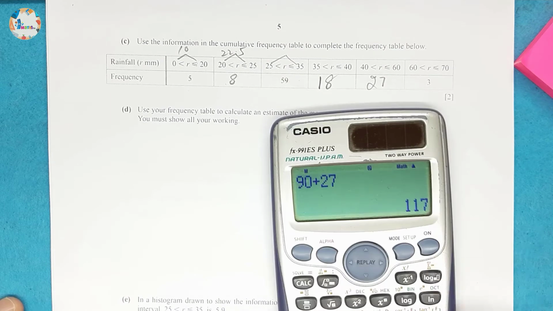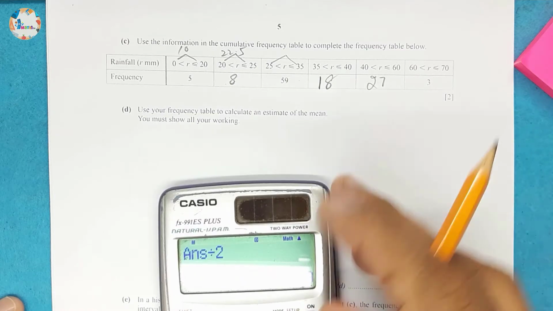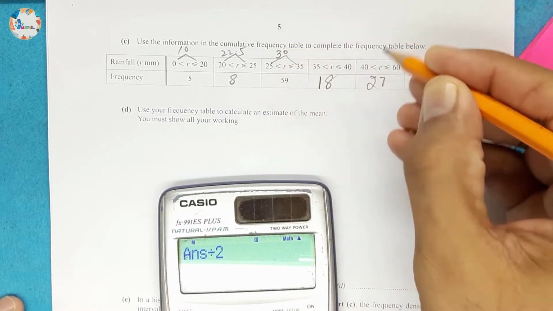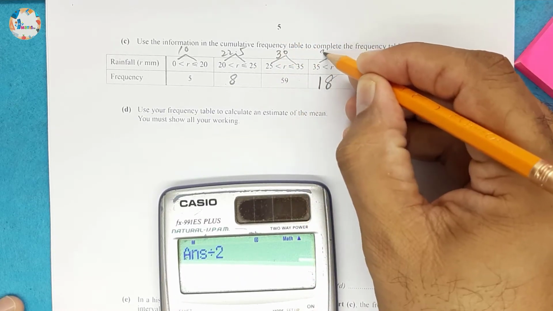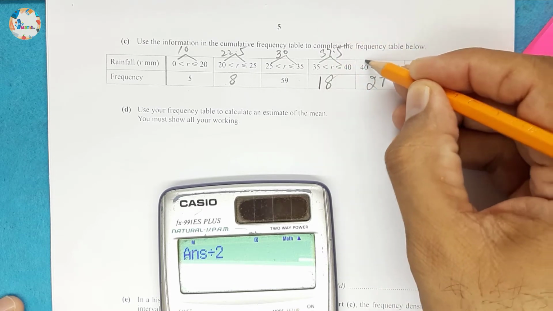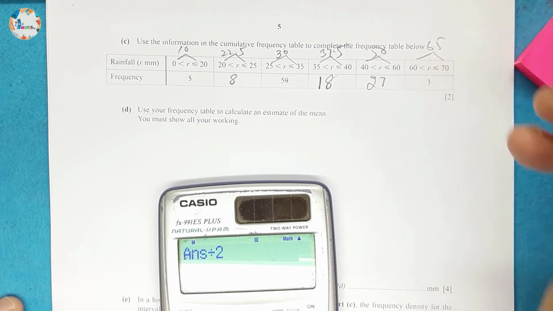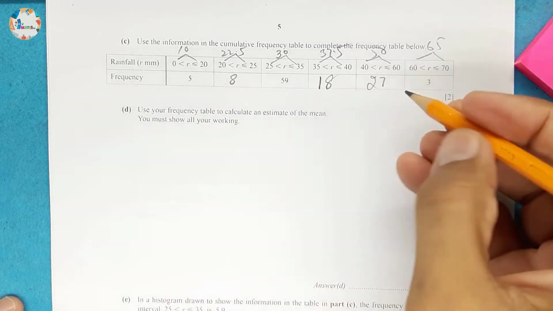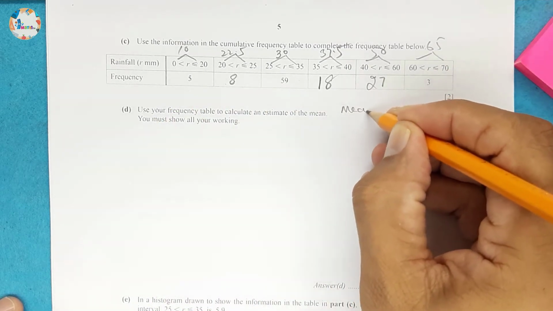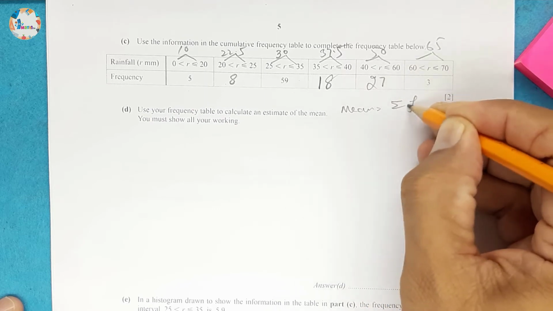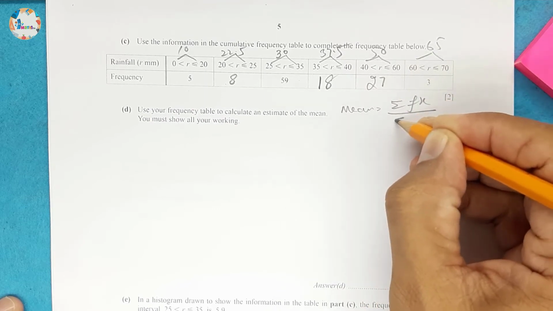Basically we can calculate 35 plus 25 divided by 2, which is 30. So this will be 30, and this will be 37.5, and this will be 50, and this one will be 65.